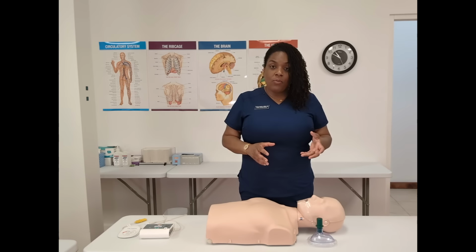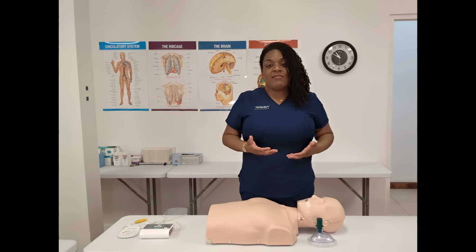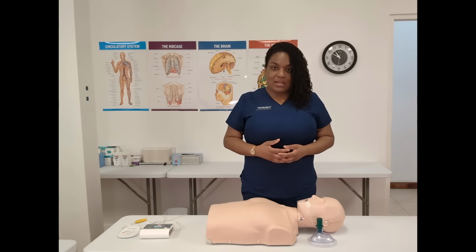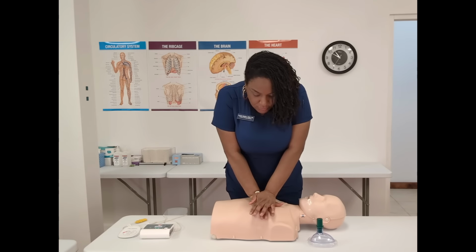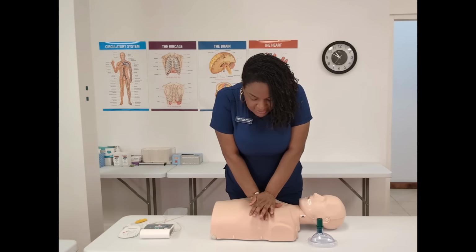But that fear, I hope to negate that today and to decrease it, because we need for you to save a woman's life the same way you save a man's life. Hand placement: center of the chest. You would then take your shoulders, and your shoulders should be aligned with your hands. You're going to press straight down.